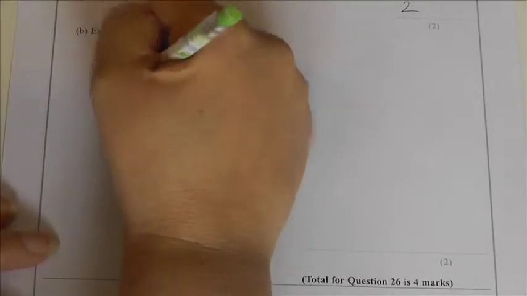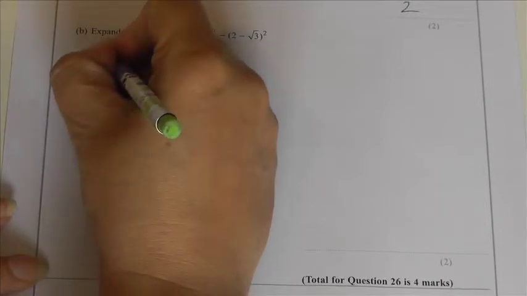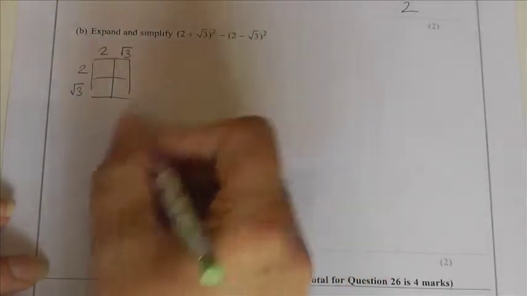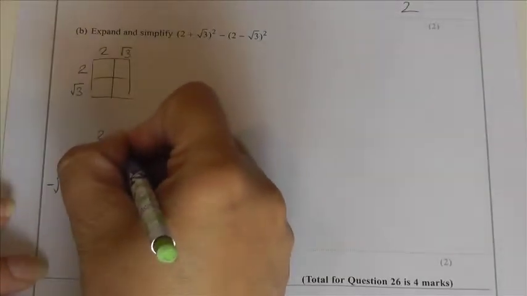For the second part of the question, you need to expand the brackets and then do the subtraction. So I'm going to use the grid method again. So here I've got 2 and root 3 and 2 and root 3. And on this one, I'll have a grid, I'm going to draw it slightly bigger, 2 and minus root 3 and 2 and minus root 3.